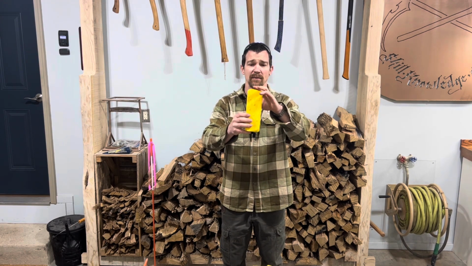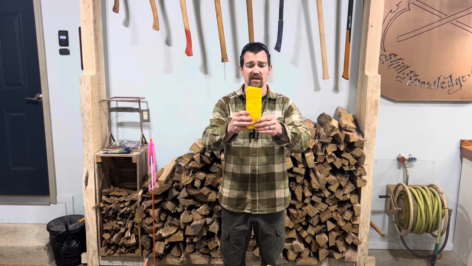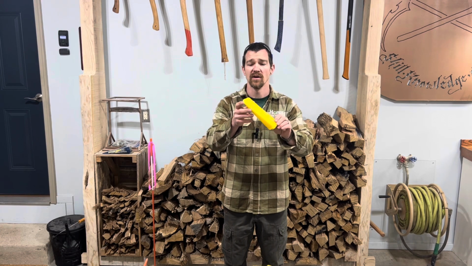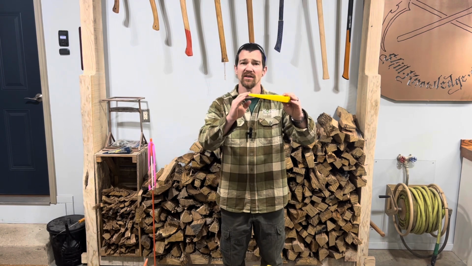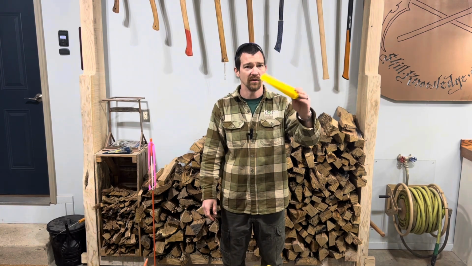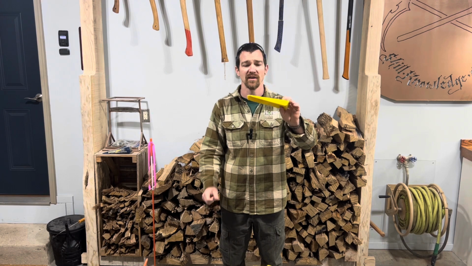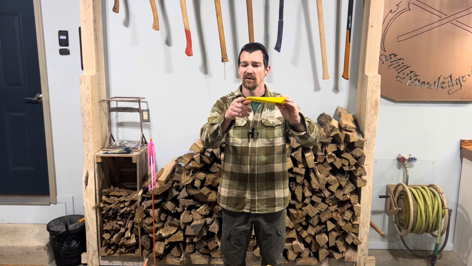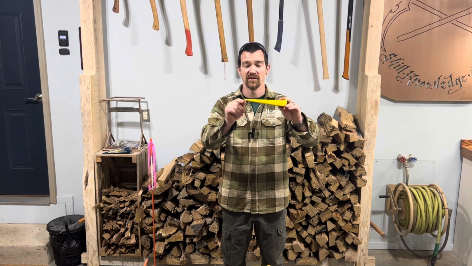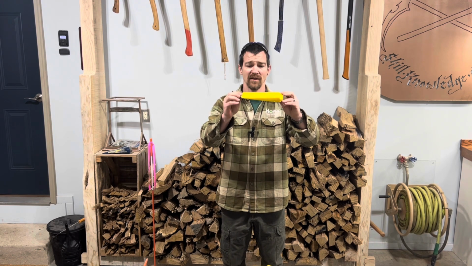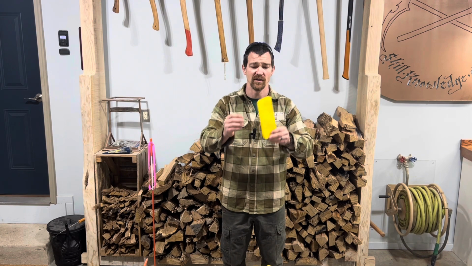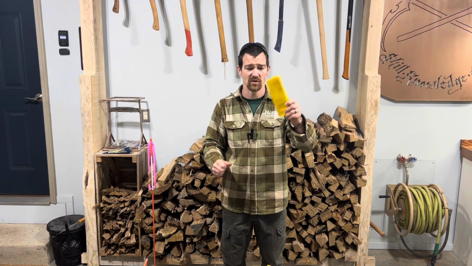Just based on the dynamics of the tree, it's a likely thing to happen at some point in your career. And when that chain interacts with that wedge, if it's plastic, no harm, no foul. Plastic wedges are also fairly inexpensive. But if it's made out of metal or some other material that could damage the chain and or damage you if it's struck, that's going to be a situation you don't want to find yourself in. So make sure that you have a hardened plastic wedge.